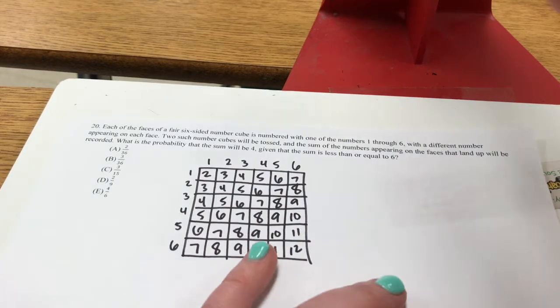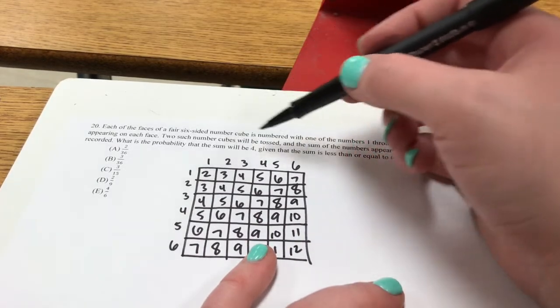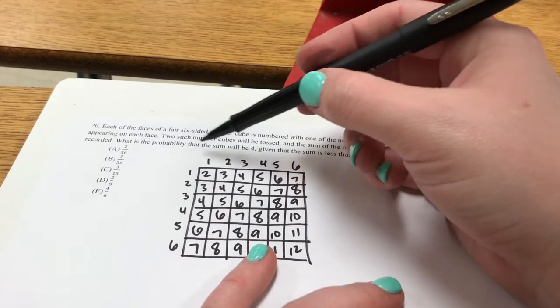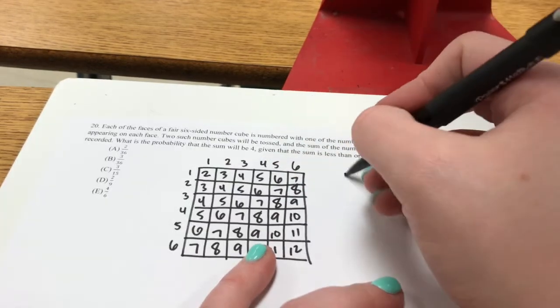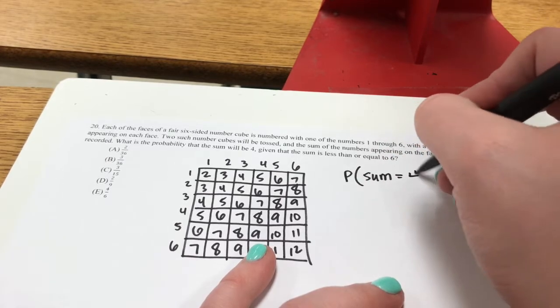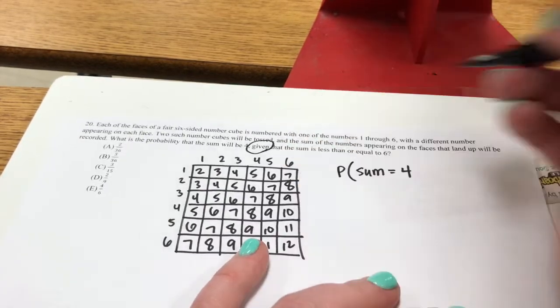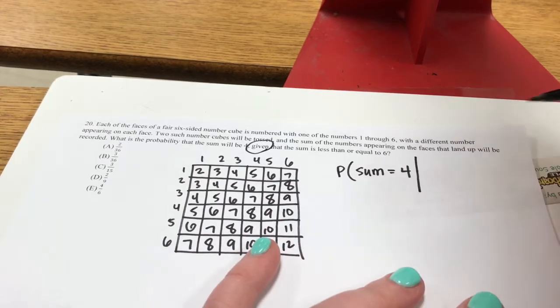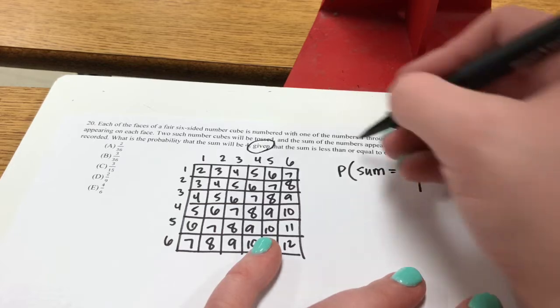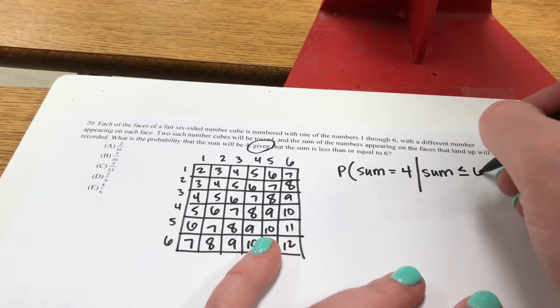So if I read through the problem, it says the sum of the numbers appearing on the faces landing up are recorded. What is the probability that the sum will be 4? So I'm going to write this down. What's the probability that the sum equals 4 given, that is a big flashing red line, conditional, that the sum, so given the sum is less than or equal to 6.